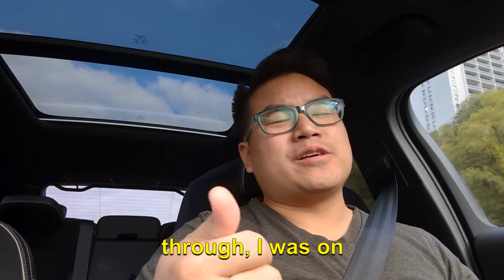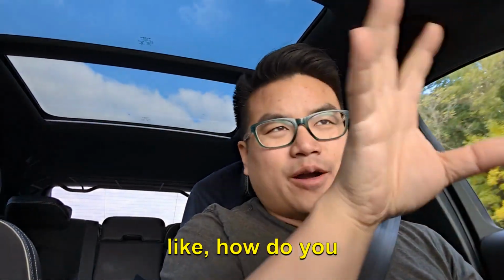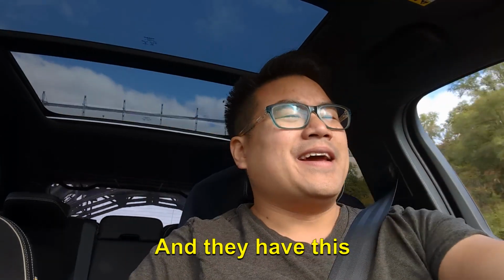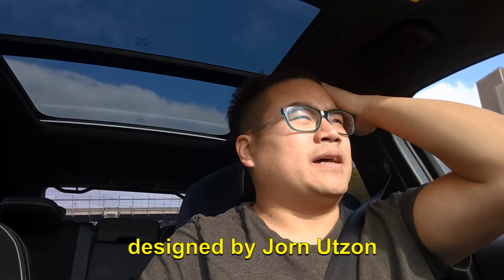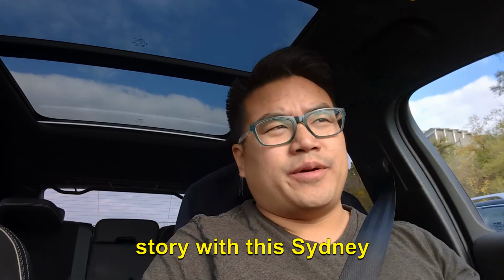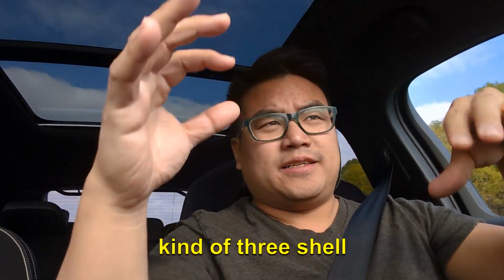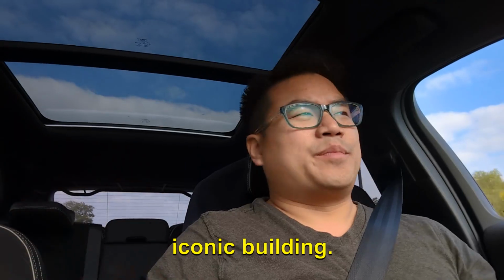I was flipping through Instagram, and there are these AI tools for representing architectural form in different styles. They had the Sydney Opera House, designed by Jørn Utzon and Peter Hall. There's a whole story with it, with budget problems and so on. If you know it, it's this three-shelled building, very iconic.